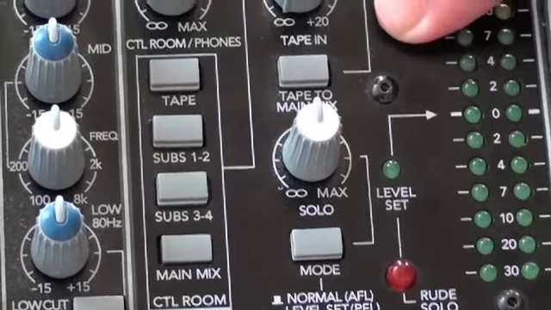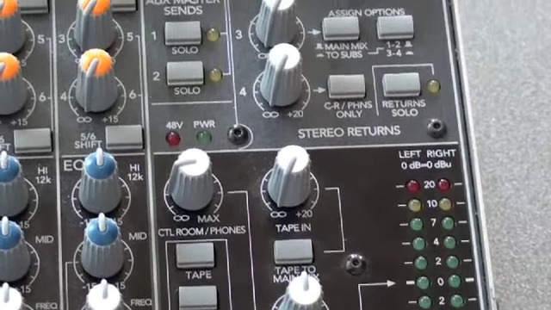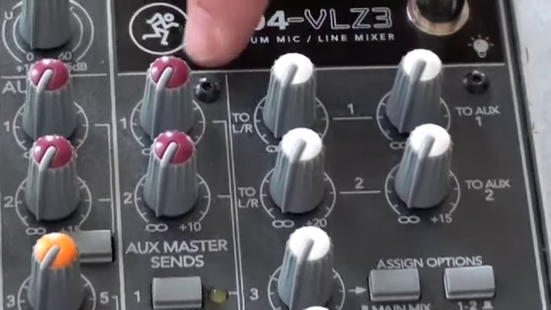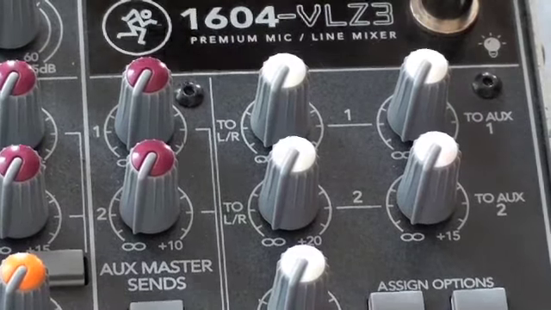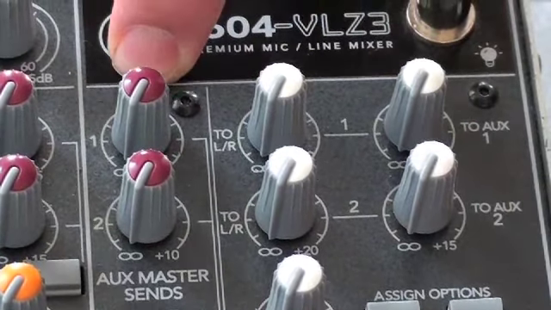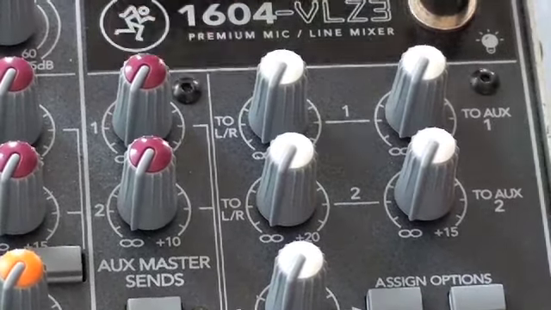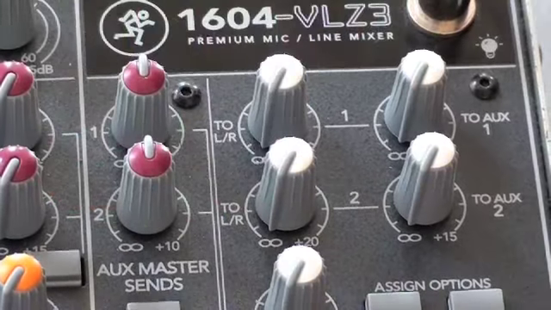Alright, the tape in, not using, we have no external sources connected. So the next thing is I want to go to my master aux sends and I want to turn those up to unity. Right? And again, for this console, pretty much everything is marked pretty clearly where unity is. You're going to see a U either at the top of the knobs or, like I pointed out with the faders, there's a unity position for those too.